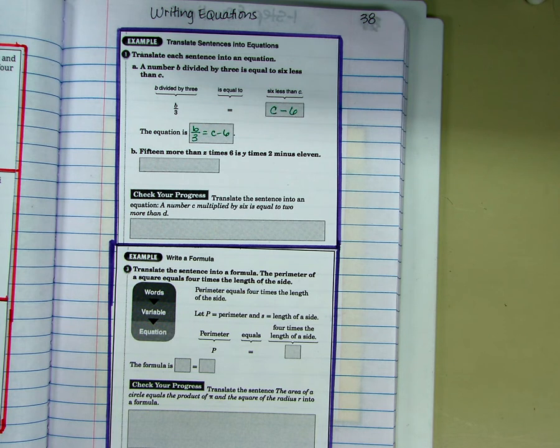Okay. So the only thing we're really adding here is we're writing equations with equal signs as opposed to expressions that don't have equal signs. Okay. Is a big word. Is means equal. Okay, the same as. Those would be words that would represent the equal sign.